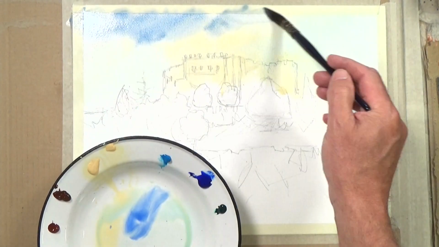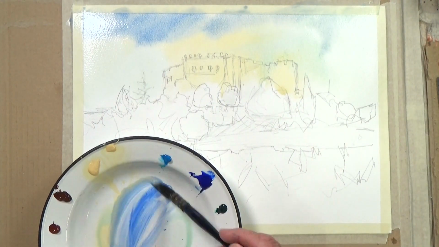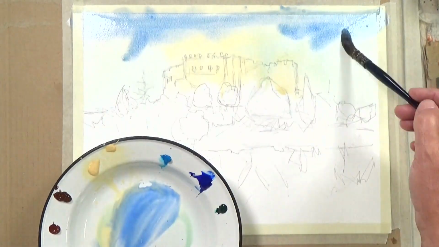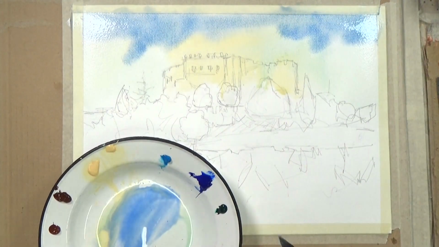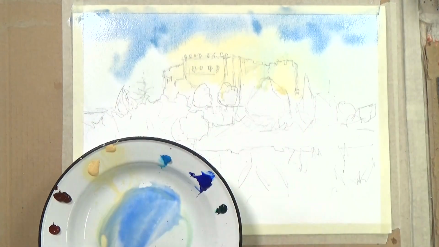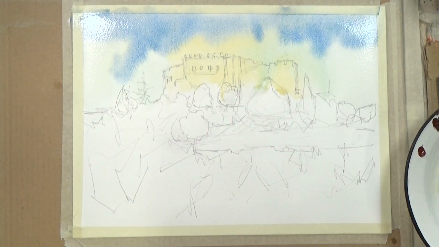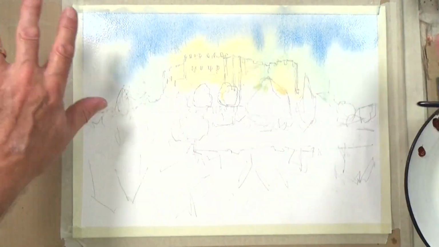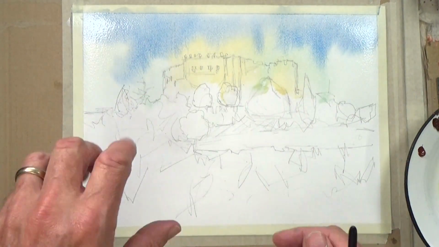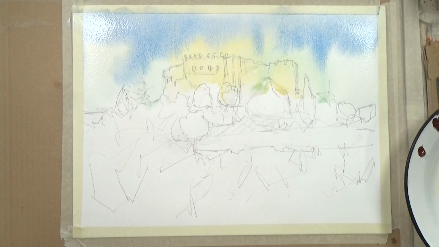So this is a speeded up exercise that I hope you'll find useful. Just putting in the sky here, that's a bit of ultramarine blue and a bit of cerulean blue, and the Naples yellow I've used in the lower part of the sky and over the castle walls.